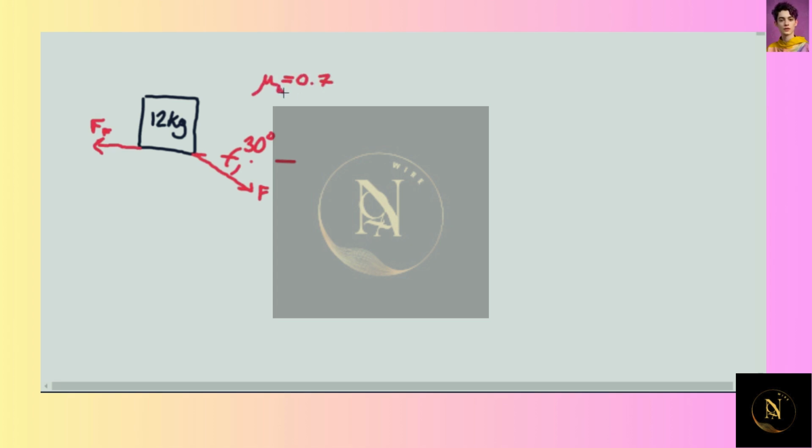Of course, this is kinetic friction. Lastly, we have the normal reaction force preventing us from sinking into the carpet, and of course the weight of the box. So let's see what we can get out of this.